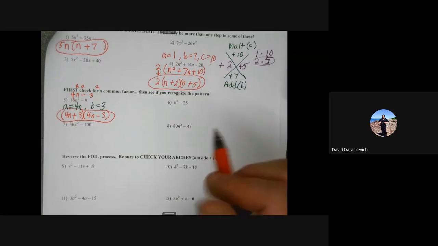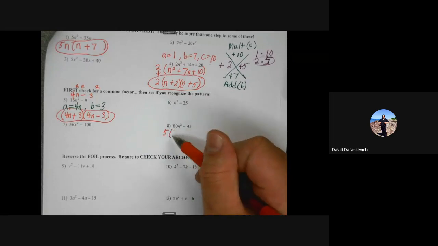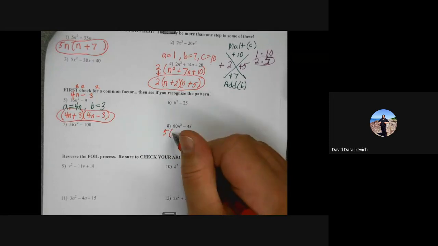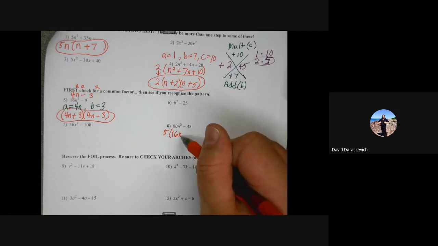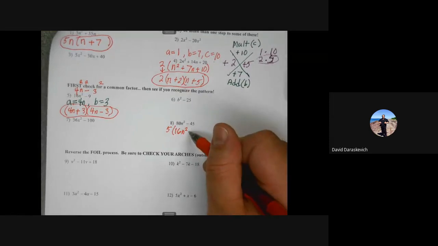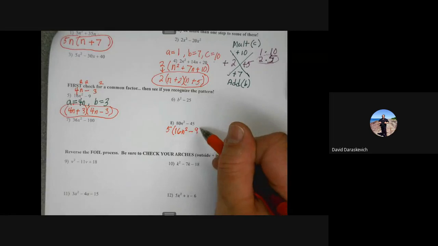I'm trying to run the numbers through my head and thinking, maybe I can take out more than 5, and I don't think so. So I'm going to go ahead and take out a 5 and see what happens. 80 divided by 5 is 16, so 16 n squared, minus 45 divided by 5 is 9.